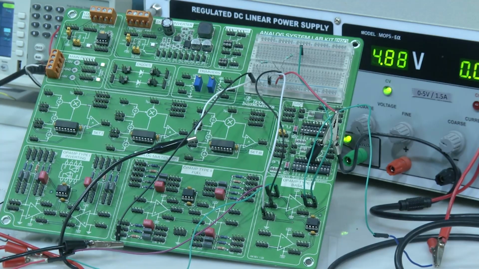Now, what are the thresholds? It is nothing but beta into VCC. Beta is R1 by R1 plus R2, which is nothing but 1 by 2, 0.5 into 15 volts, it is 7.5. So, the higher threshold is 7.5, lower threshold is minus 7.5.